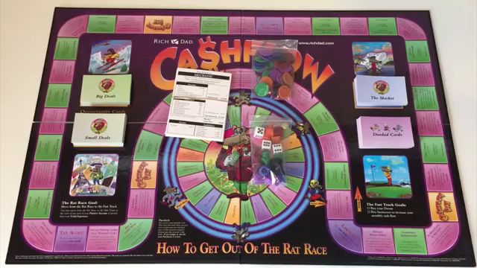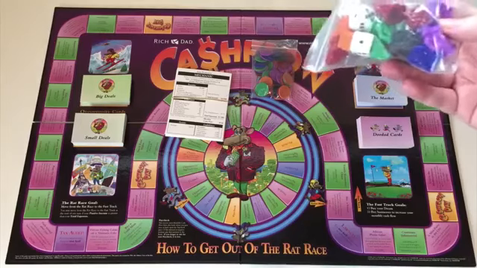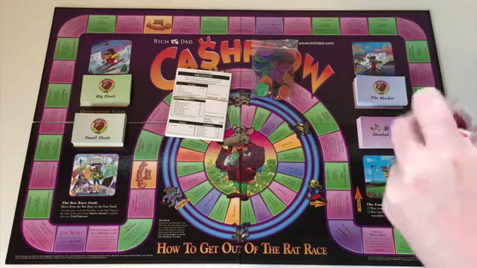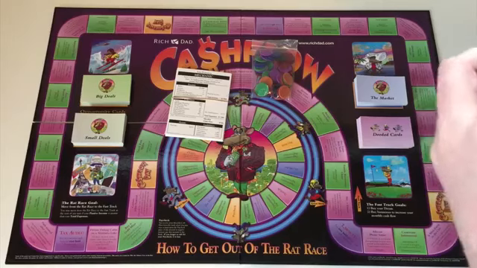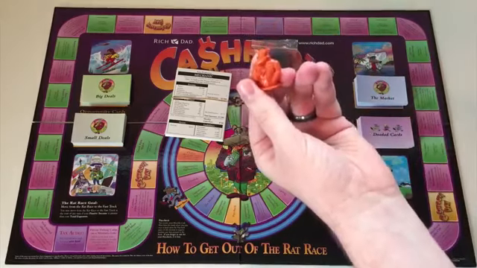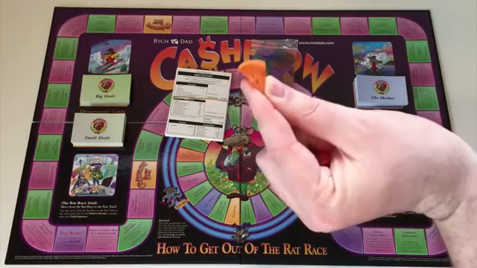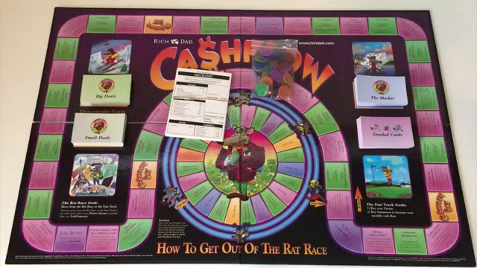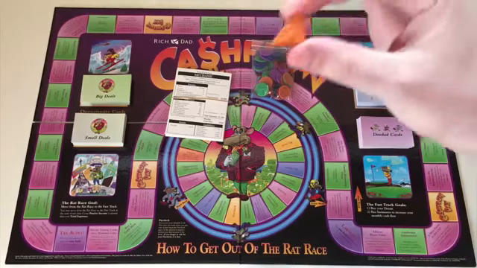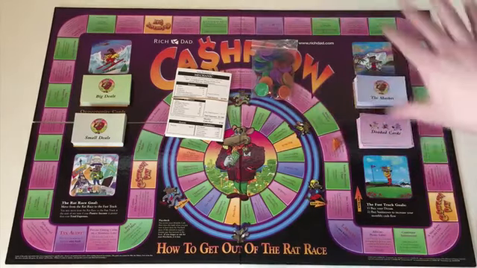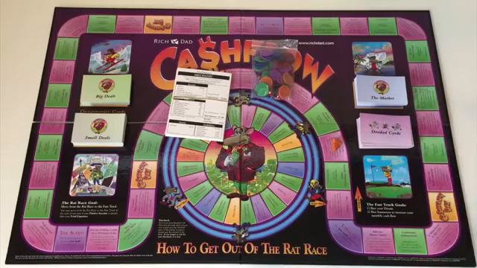You'll see some of the pieces of the game here. Every single player has a game piece, which is a rat like this, and a piece of cheese. The very first thing you do when you're playing the game is take your cheese and put it on one of the dreams, which is any of the pink squares on the outside, and you can read through them.